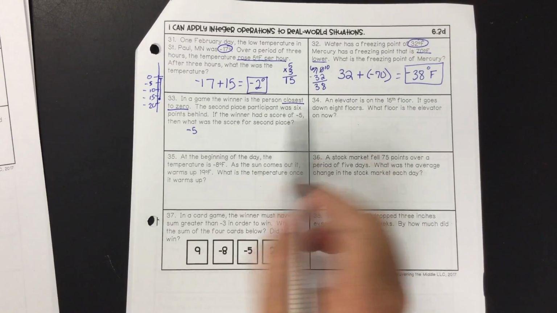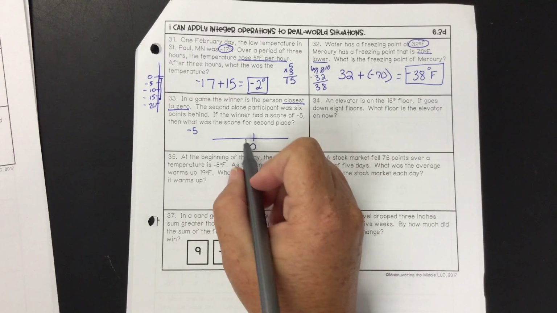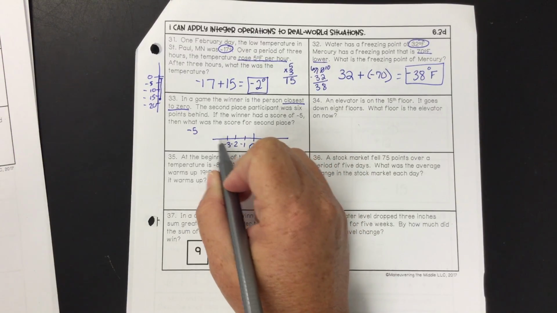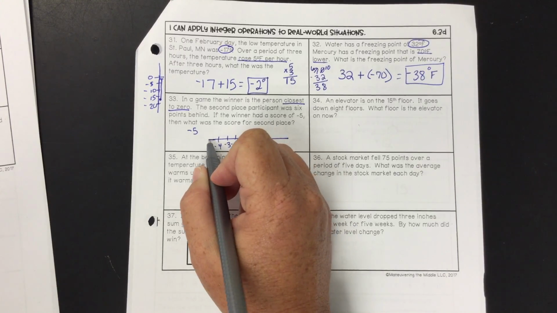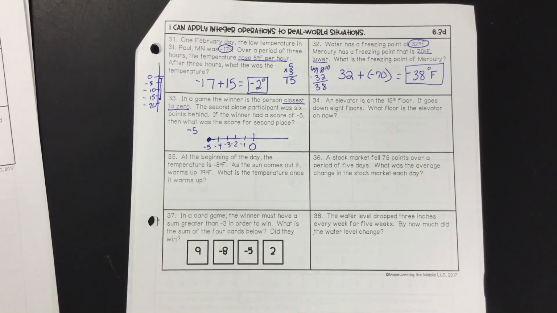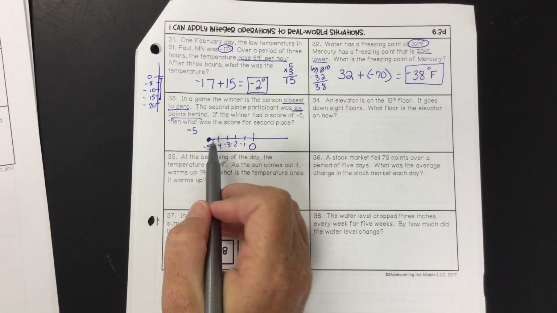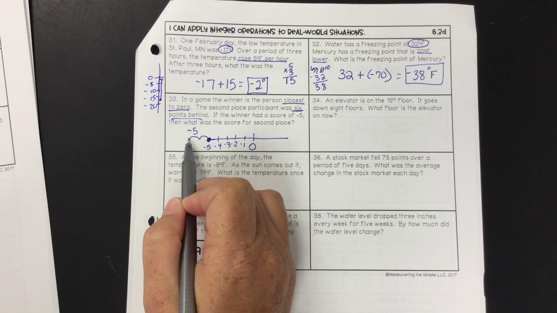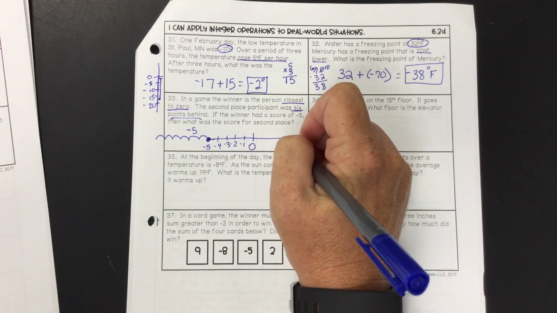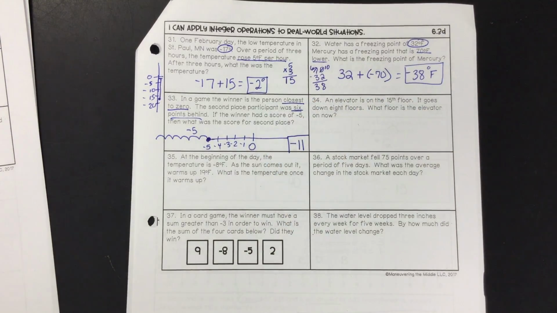So if I say, here is my 0, score of negative 5, this is my winner, winner, chicken dinner, and we were 6 points behind that. I need to count 2, 3, 4, 5, 6. What are we at? Second place has a score of negative 11.